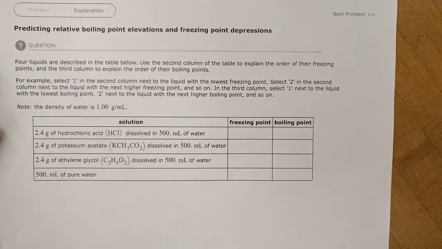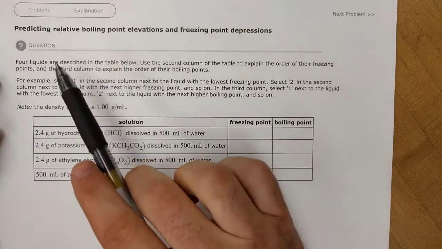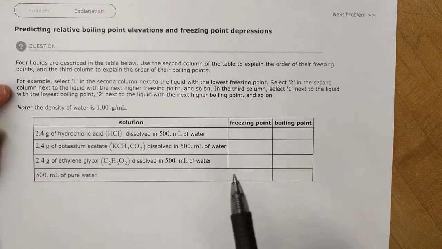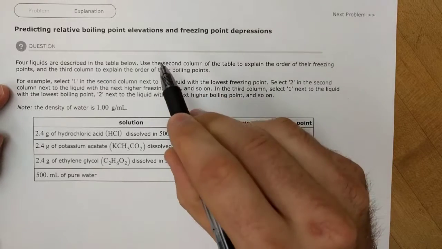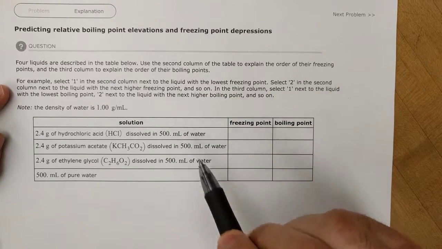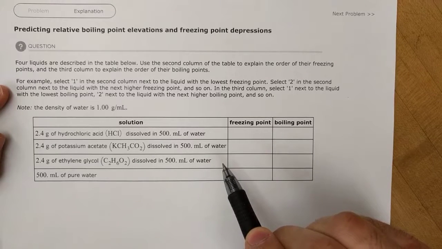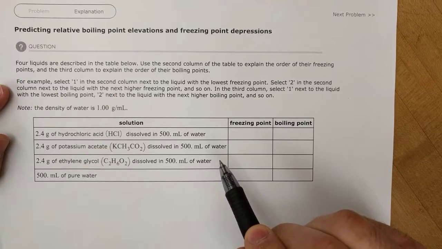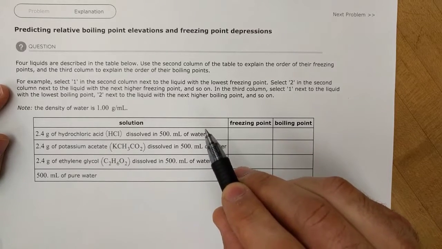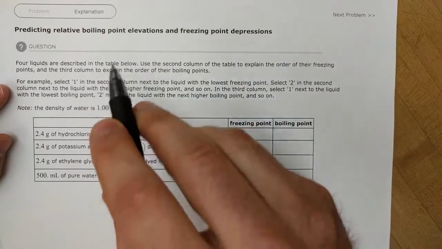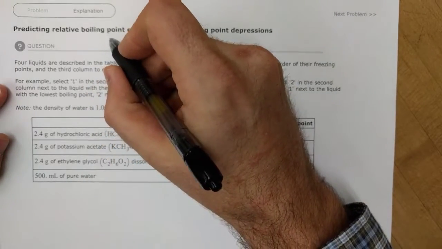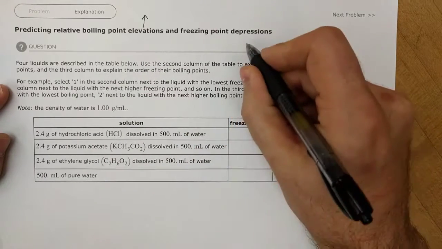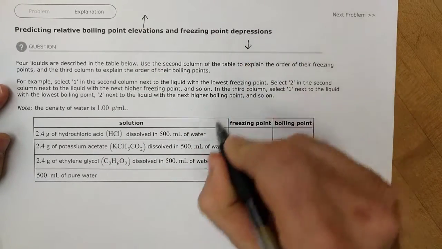So today we're working on a problem understanding and predicting relative boiling point elevations and freezing point depressions of different solutions. Boiling point elevation and freezing point depression are colligative properties, meaning they depend not on what the solute is but on how many solute particles are dissolved. And it's really interesting in that no matter what you're dissolving in water or in any other solvent, your boiling point will be elevated, will go up, and your freezing point will be depressed, which means it will go down.